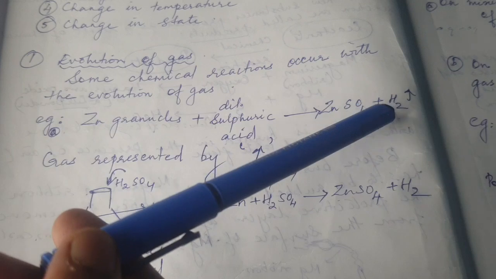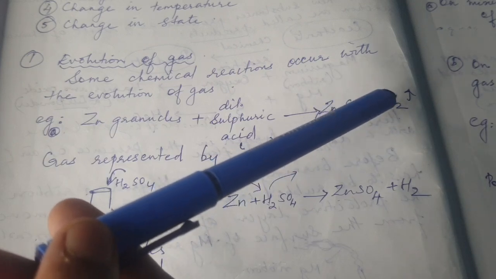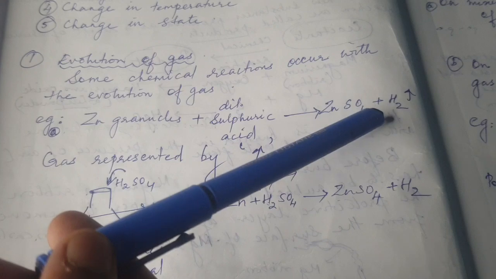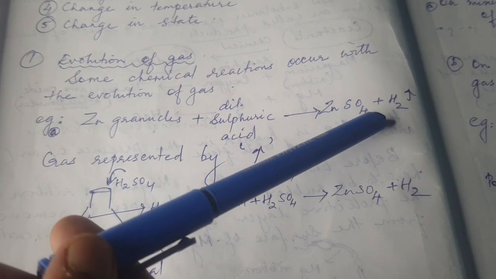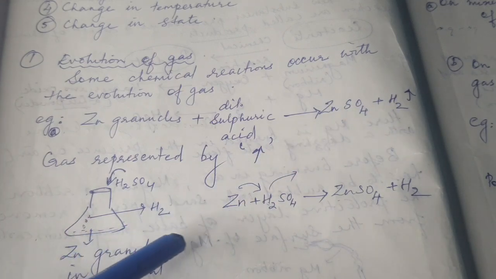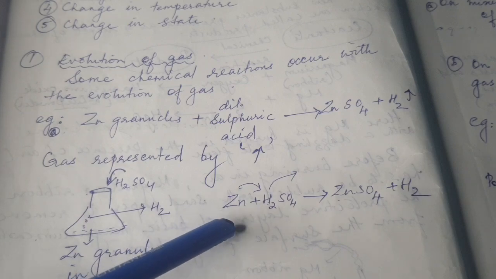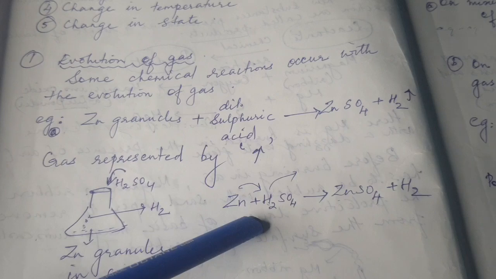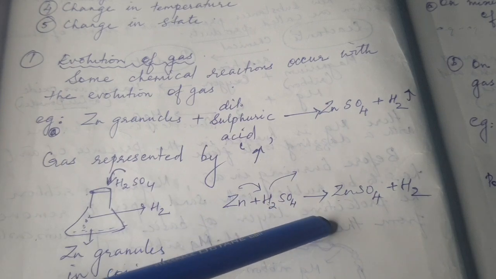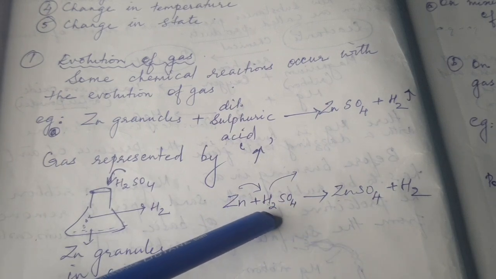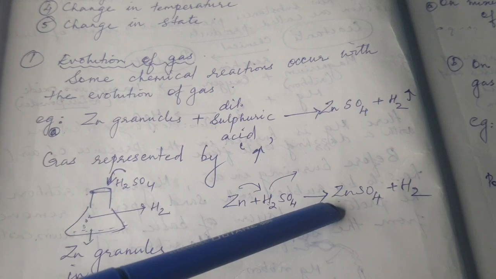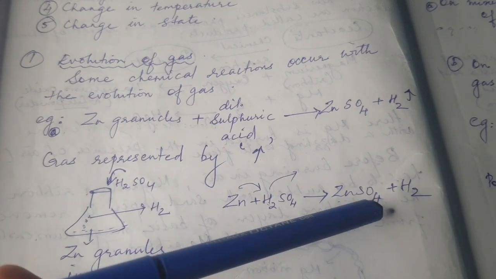So here you can see an up arrow showing that it is a gas. Which is the gas that has been evolved? It is the hydrogen gas. Okay, so here I have written the chemical equation also. Zinc, that is Zn, plus sulfuric acid H2SO4, and here the hydrogen is replaced by zinc to form zinc sulfate and hydrogen gas.